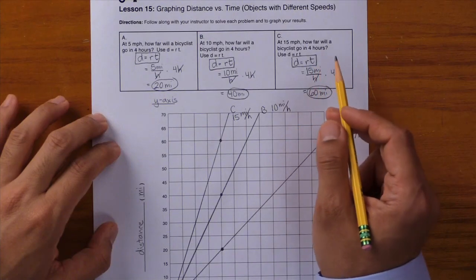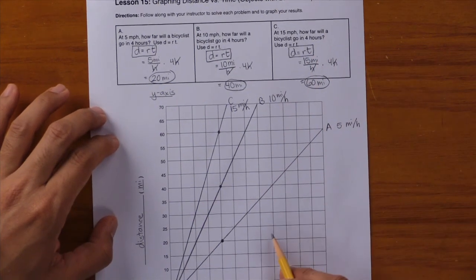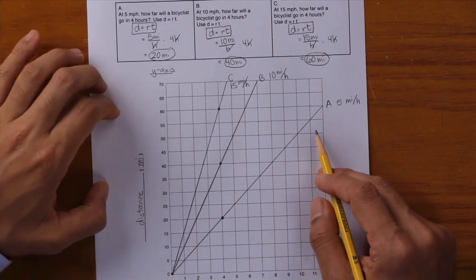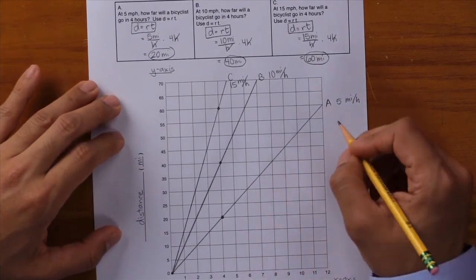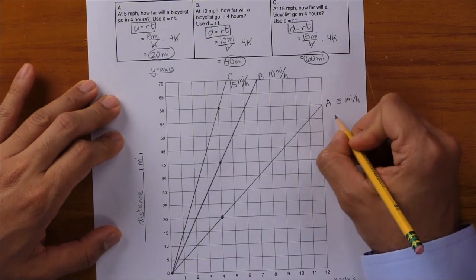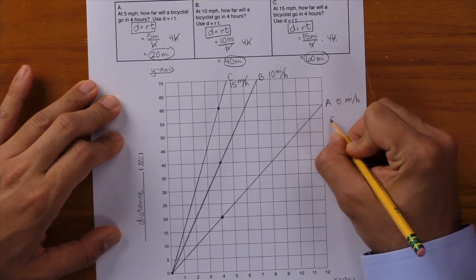And just remember, D equals R times T is just a proportion in disguise, just like we learned in lesson 13. So take a look at bicyclist A. And what formula did we use to come up with this line? We use D equals R times T. So I'll go ahead and write it down.